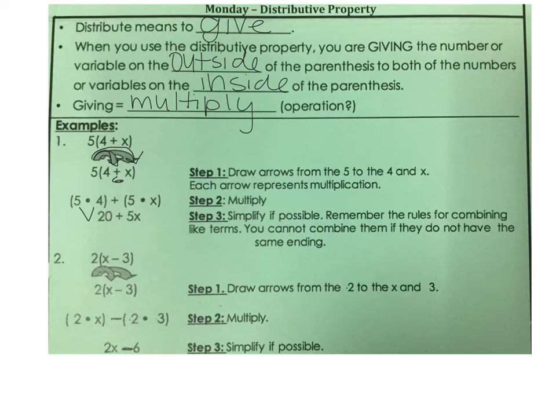And remember, when 5 and x are next to each other, that is the same thing as 5 times x. So now we're going to simplify if possible. Well, I know that 20, which is a constant, is a different term than 5x. They are not alike. So this is going to be my simplified expression. So let's go ahead and look at another example.